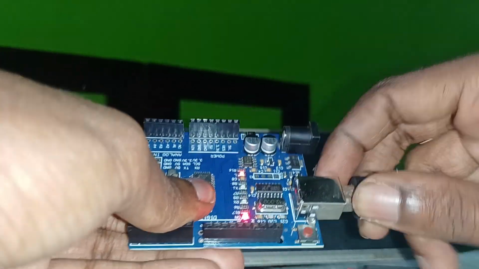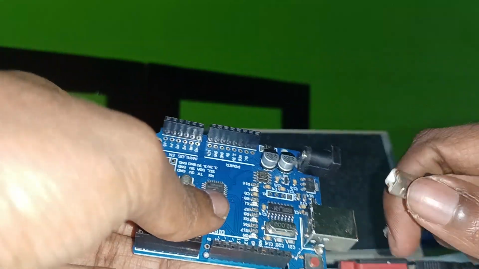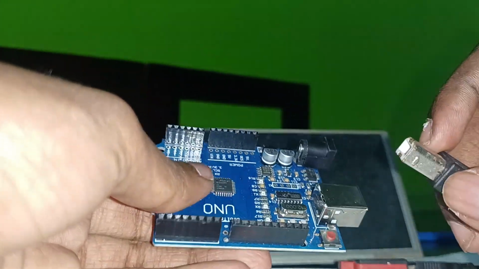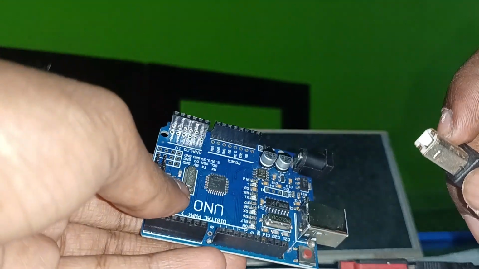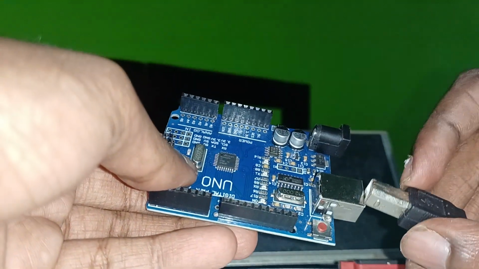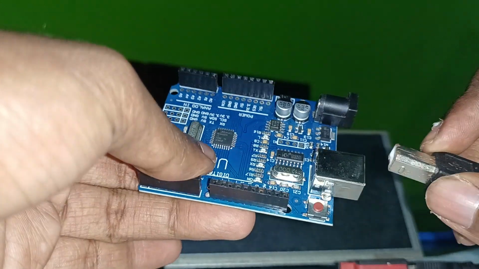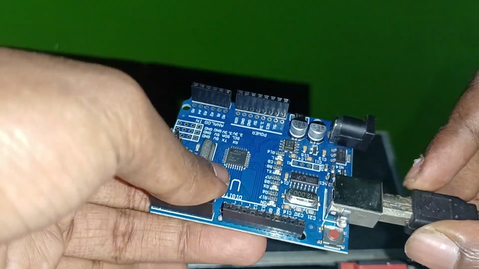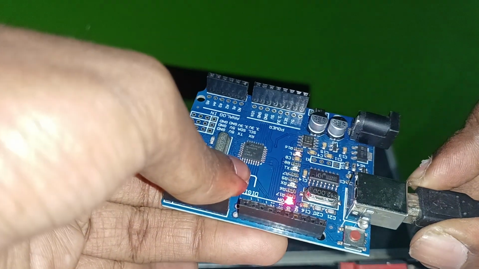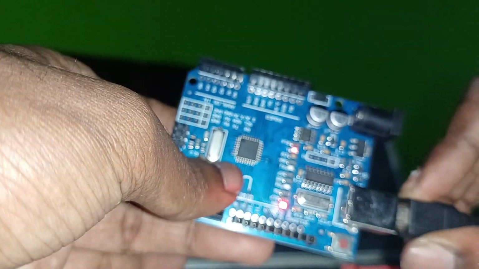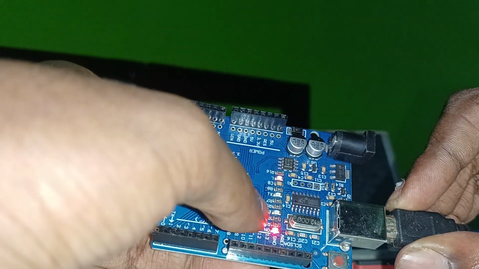If I remove this, the LEDs will go off. These blinking LEDs indicate that this Arduino board is working and getting a power source. This phone's battery is supplying power to the Arduino board. So here you can see the two LEDs are blinking.